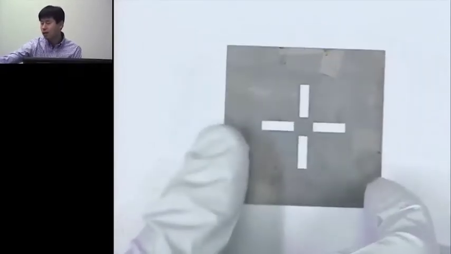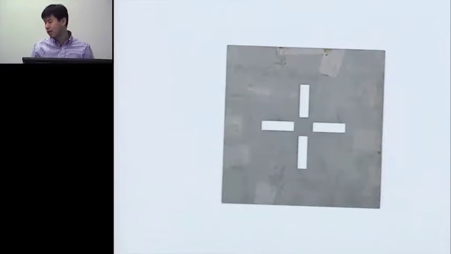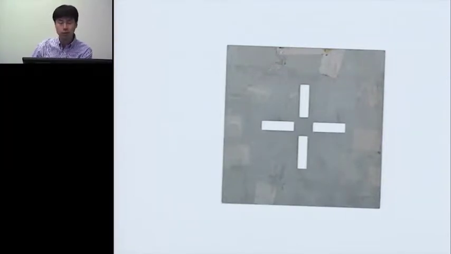This kind of shadow mask cannot make nanoscale features, but it is one example of physical masks for pattern transfer. So I just want to include this shadow mask as an example of a physical mask.